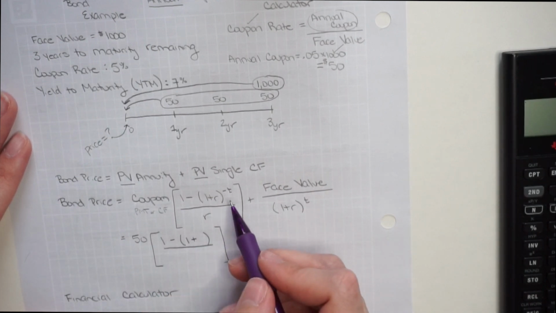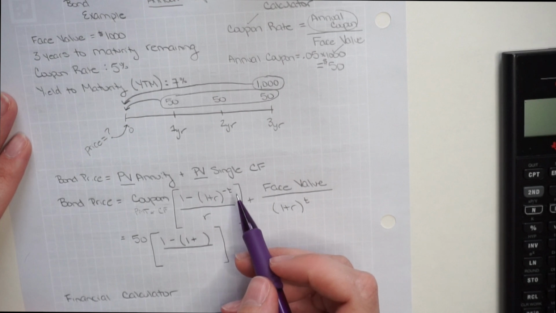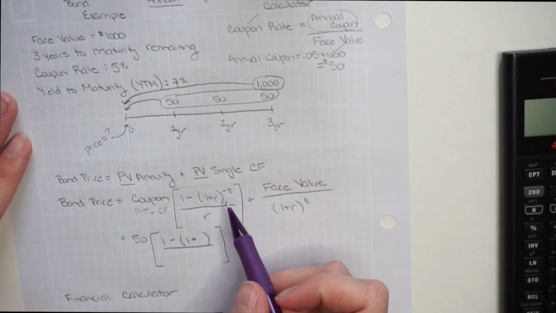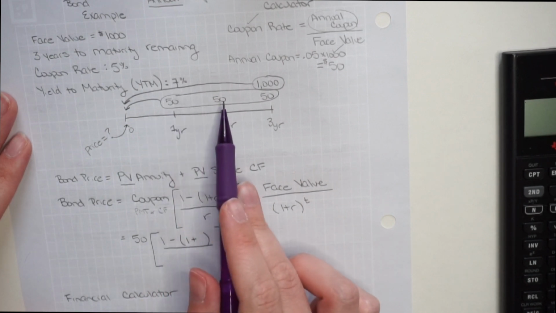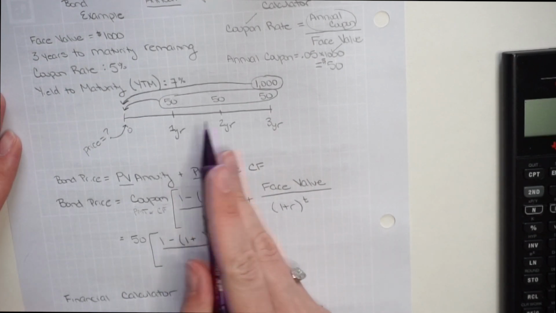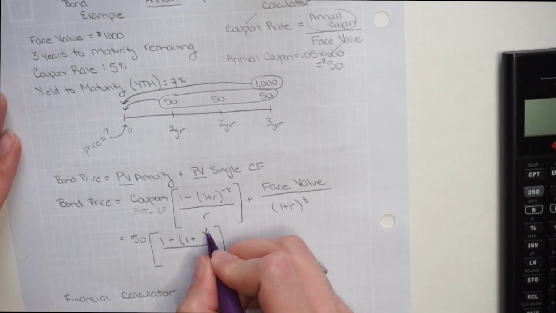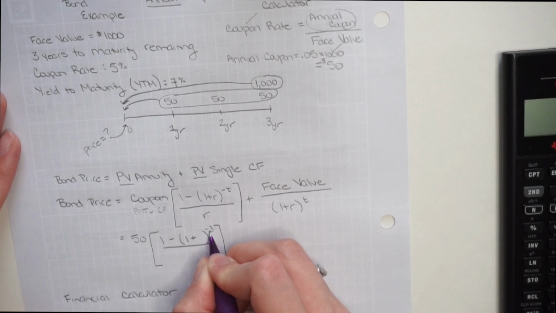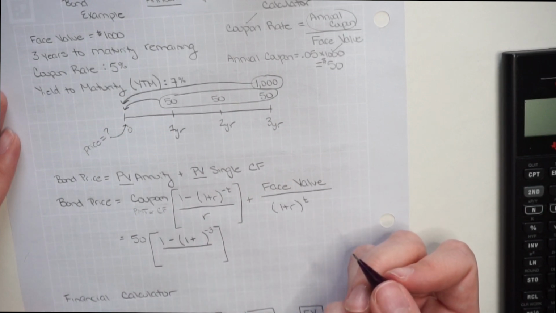Let's start with the T. The T is the easiest one to do. T in this case is going to be the total number of coupons or the total number of years. So here we have 3 years, 3 coupons. So we're going to have -3 as our exponent.